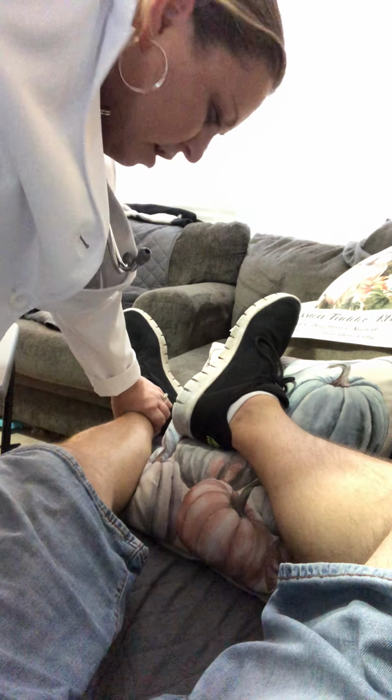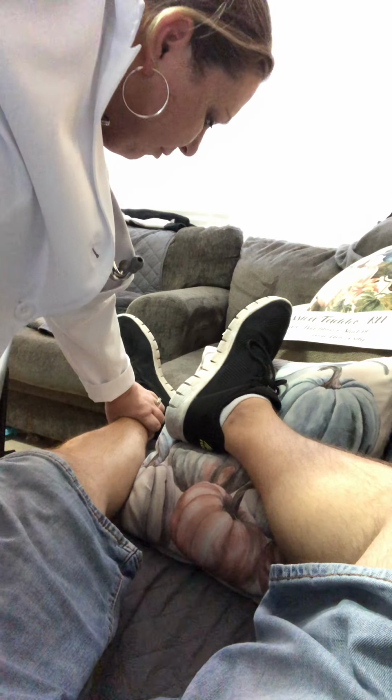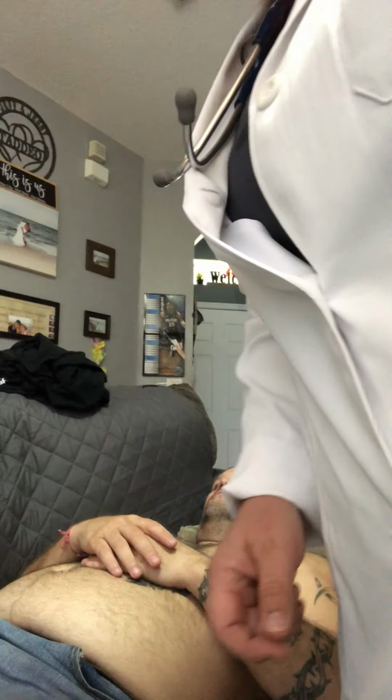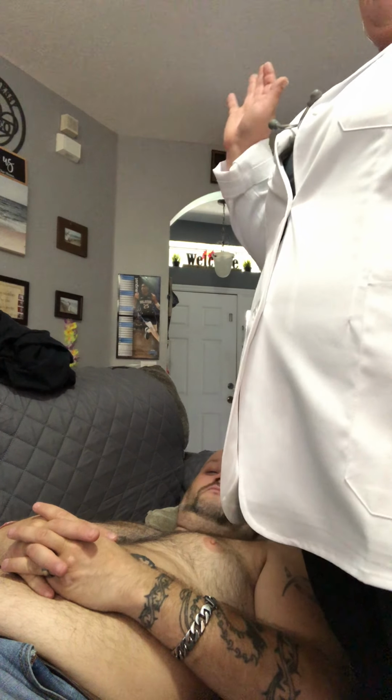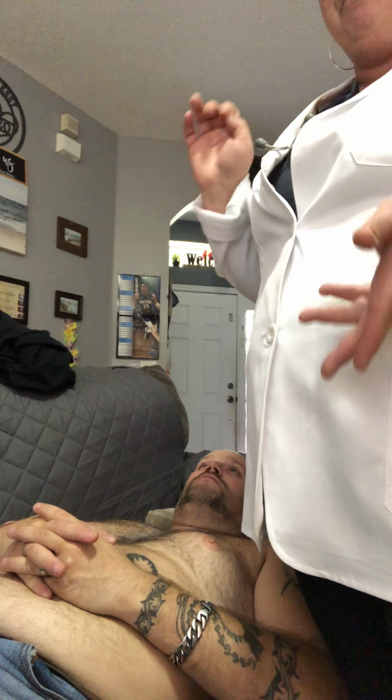See what I mean? And if he had his shoes off, which I should have made him take off before we started, to palpate the dorsalis pedis pulses. And before I put my feet on the couch. Yeah, right before you put your feet on the couch. So we'll just simulate that. So femoral, popliteal, posterior tibial, and dorsalis pedis pulses are 2+ bilaterally.